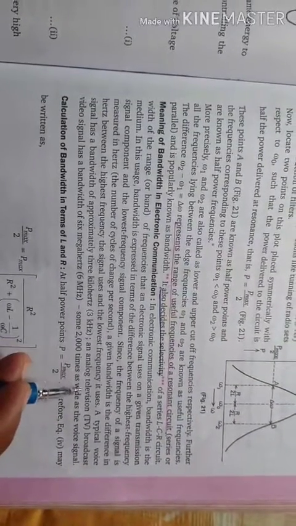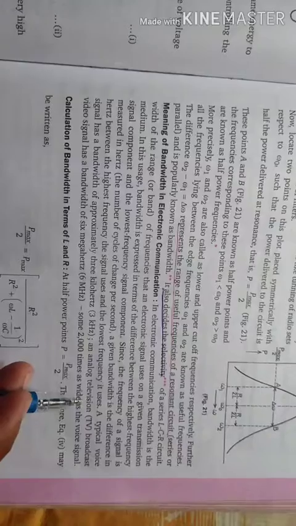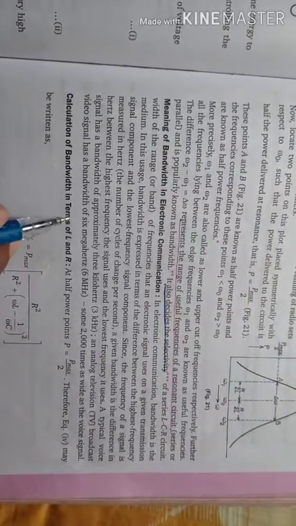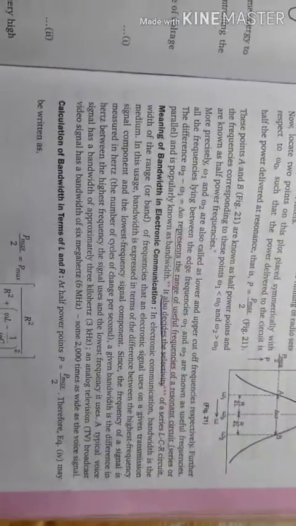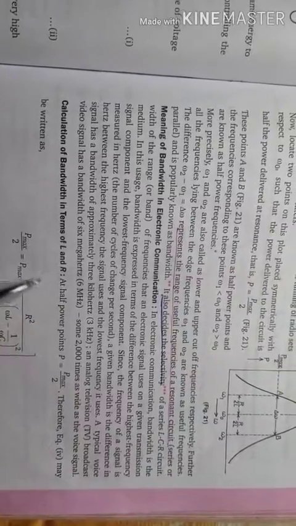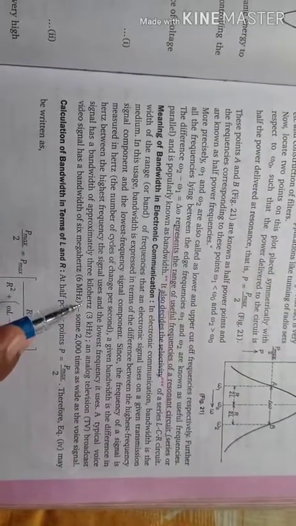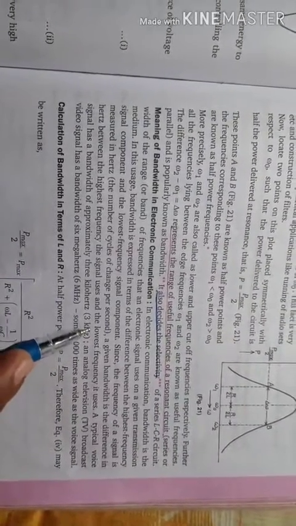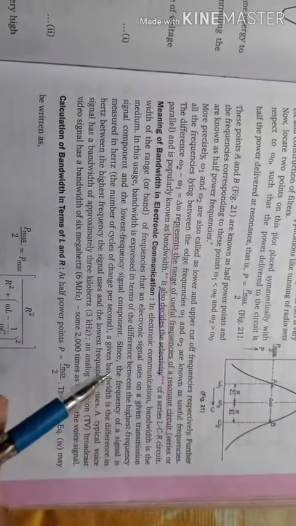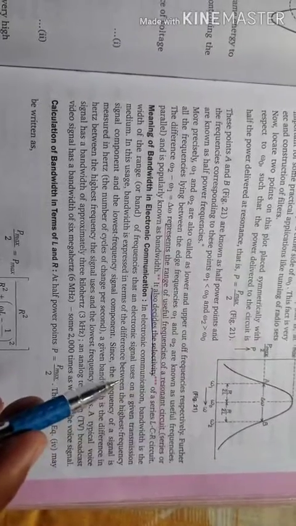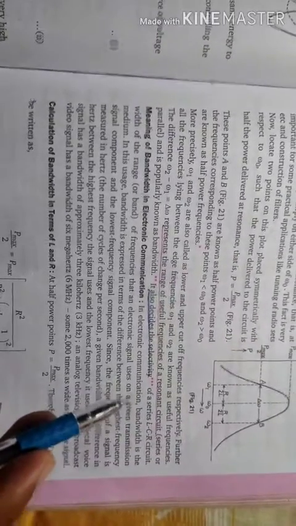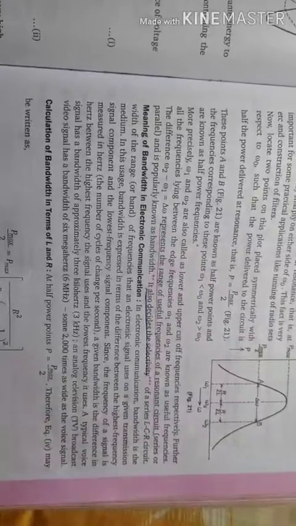Like if I talk about the analog television broadcast video signal, then it has a particular value of bandwidth, which is up to 6 megahertz, and only in this bandwidth will the resonance circuit corresponding to this TV respond. Okay, so there are many electronic signals, and each electronic signal has a width of range, or a particular bandwidth for transmission in a medium.